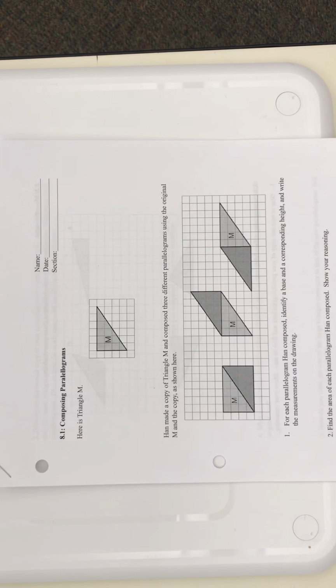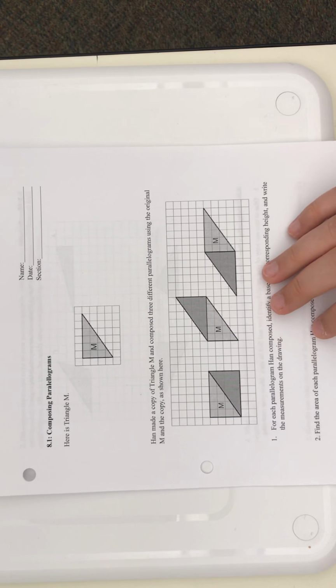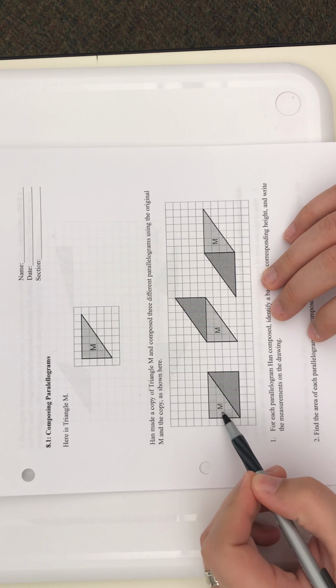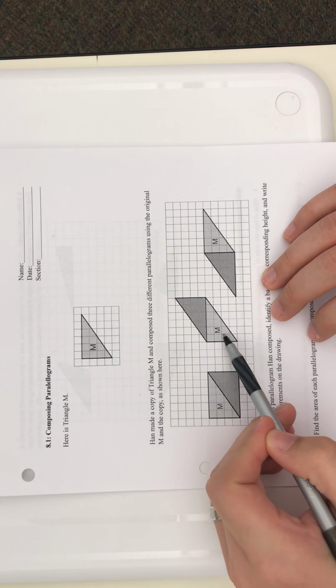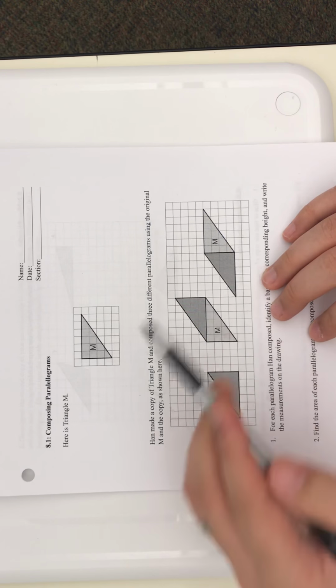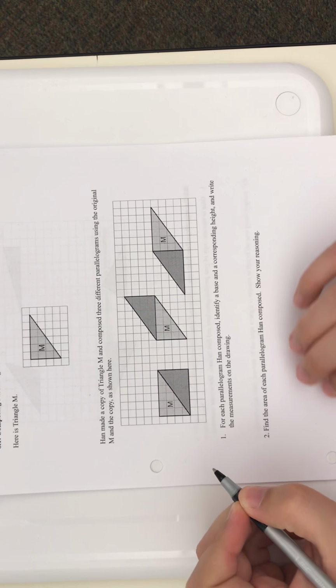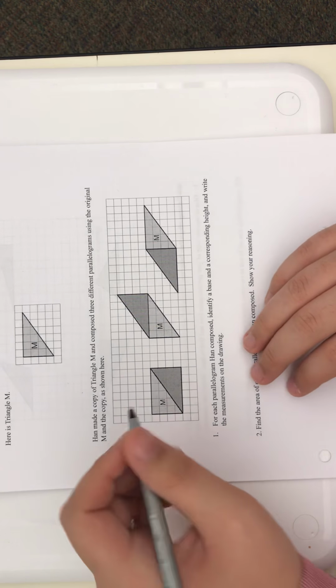So yesterday we talked about triangles and putting two identical triangles together. So on the first problem it says that here is triangle M. Han made a copy of triangle M and composed three different parallelograms using the original M and the copy as shown here. So you have M and the copy, M and the copy, M and the copy.